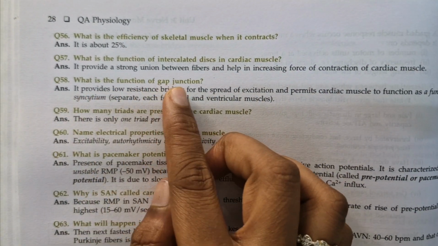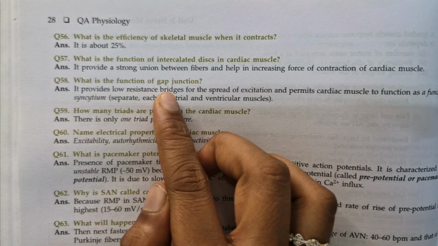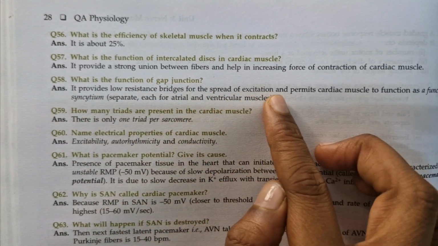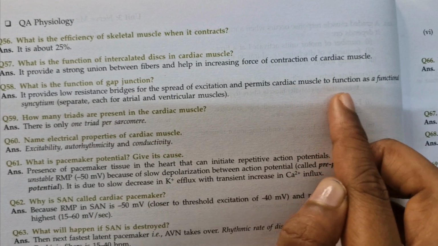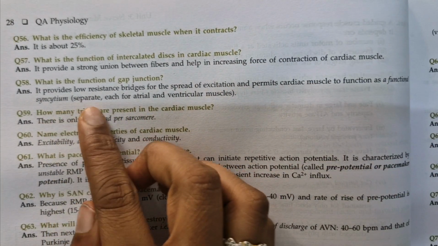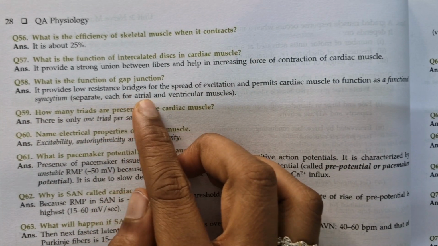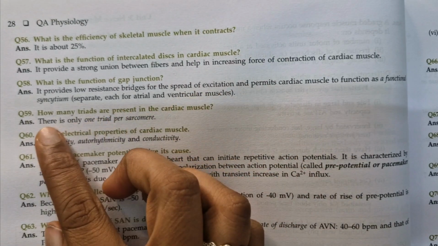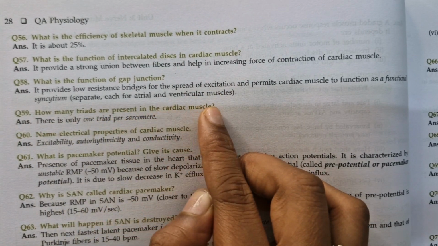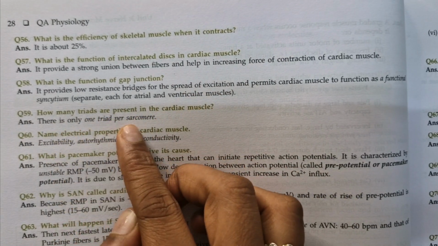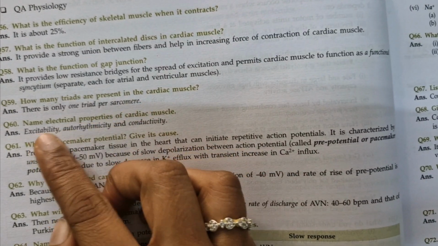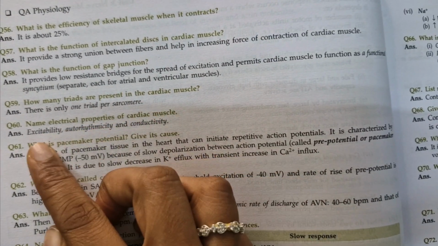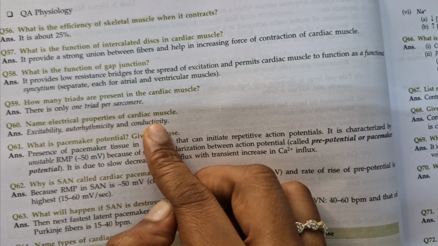What is the function of the gap junction? It provides low resistance bridges for the spread of excitation and permits cardiac muscle to function as a functional syncytium, separate for atrial and ventricular muscle. How many triads are present in the cardiac muscle? There's only one triad per sarcomere. Name the electrical properties of cardiac muscle: excitability, autorhythmicity, and conductivity.